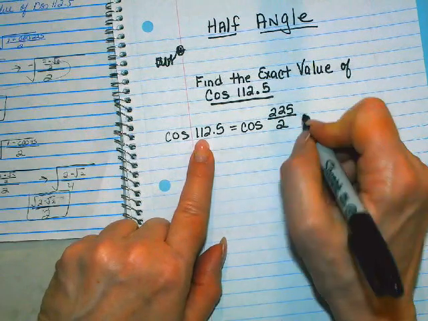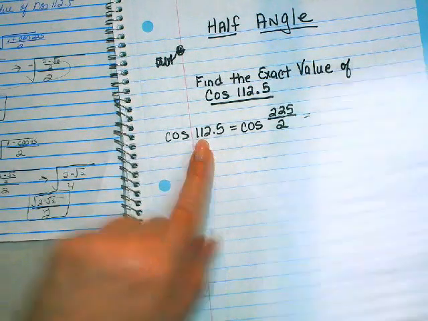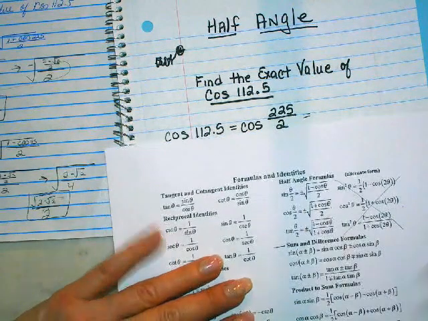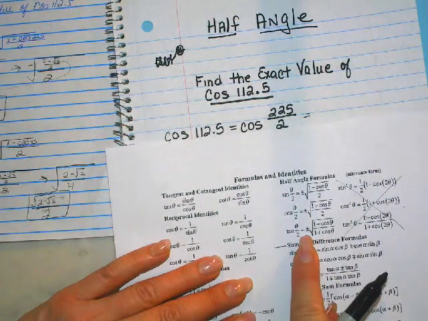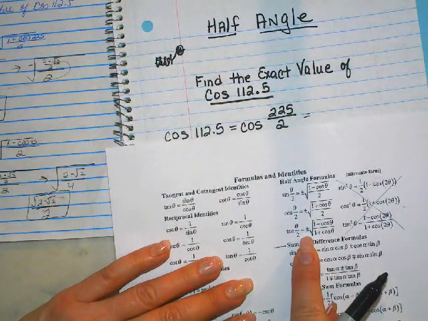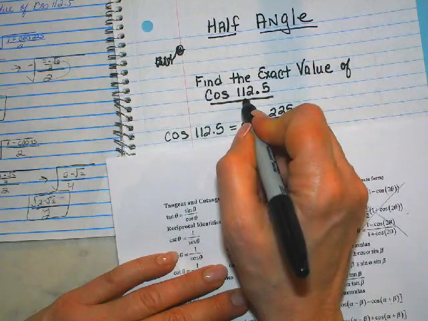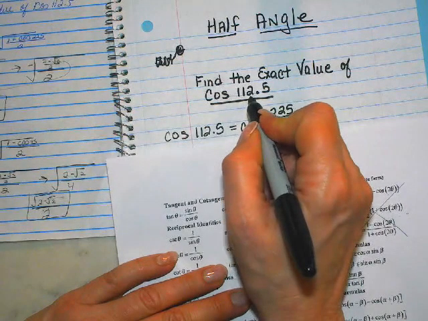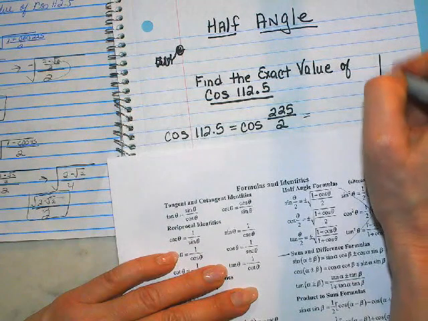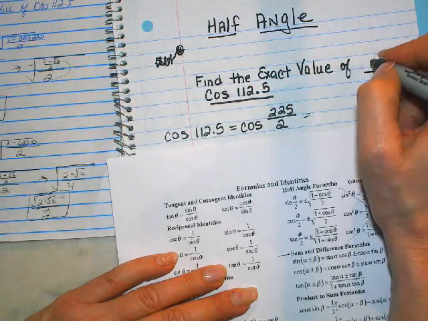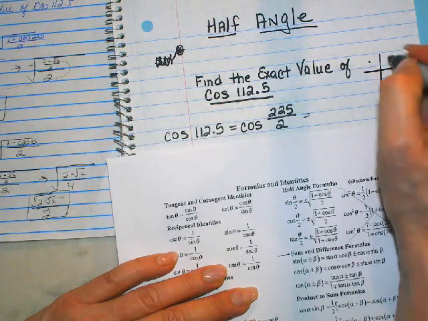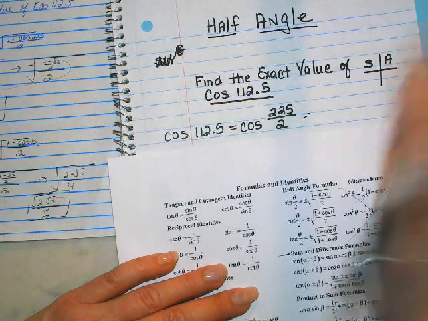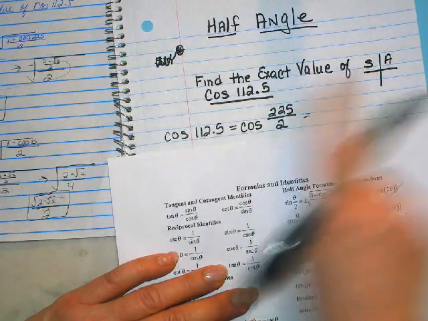Then I'm going to use the cosine half angle formula from my sheet. Notice also it says plus or minus. We determine plus or minus by where the original angle is located. So 112.5 degrees is located in quadrant 2. But in quadrant 2, its sine is positive.